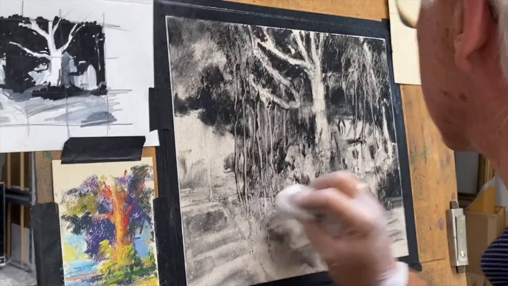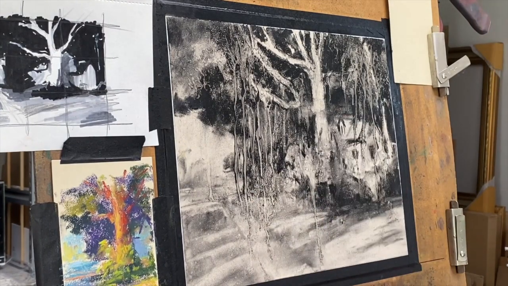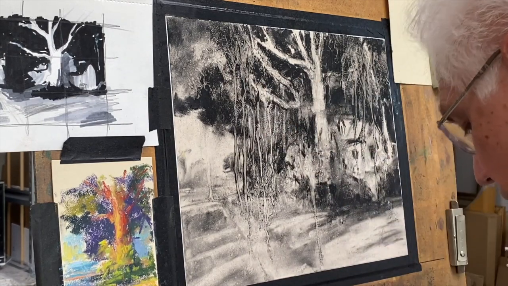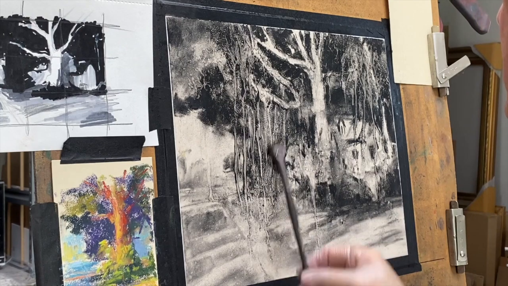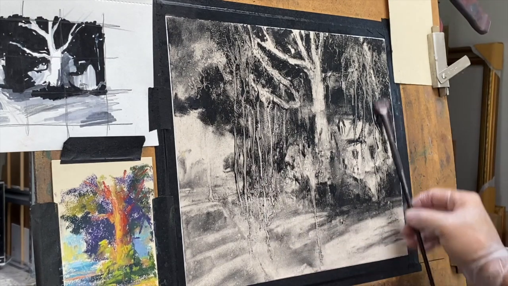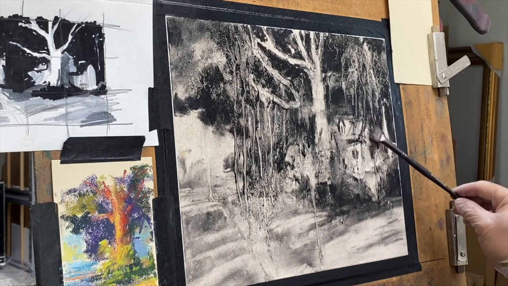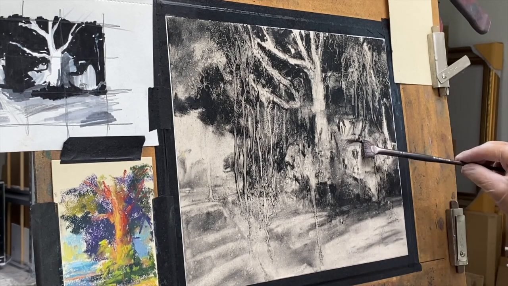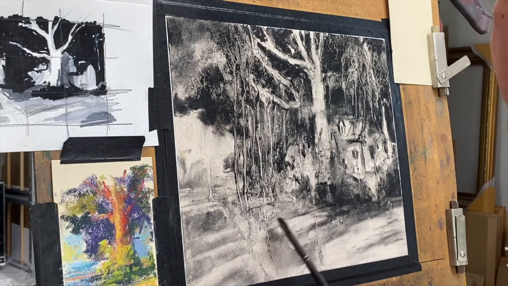Sometimes I will lay this down on a table at maybe a 30-degree angle so that it doesn't run quite so quickly and so much. But oftentimes I think that this kind of lends itself to almost feeling like more vegetation back there. Tree limbs and trunks and things like that. And of course, I can continue to work it.